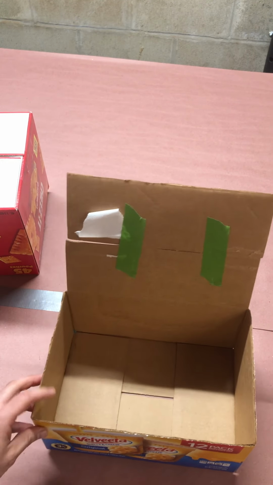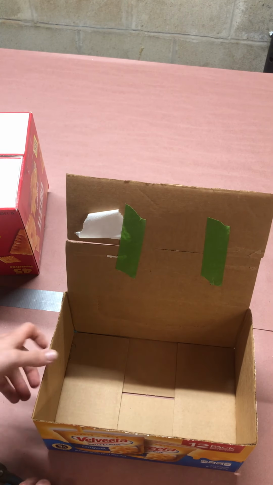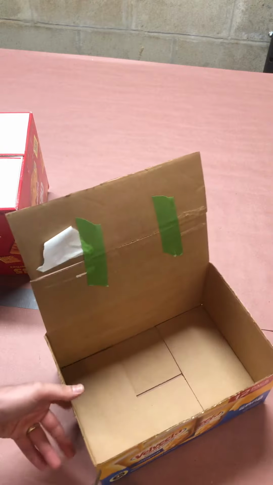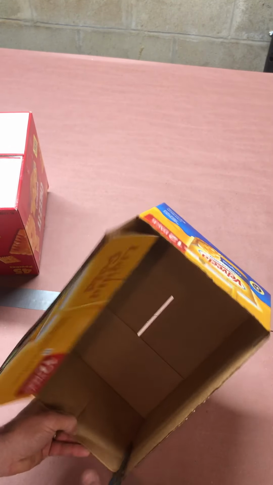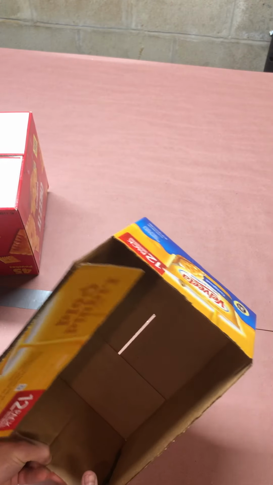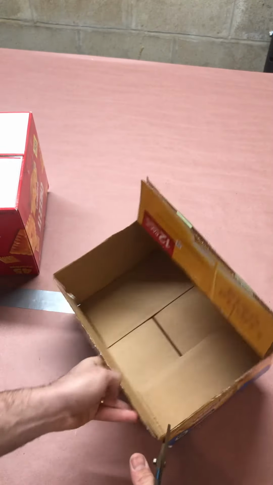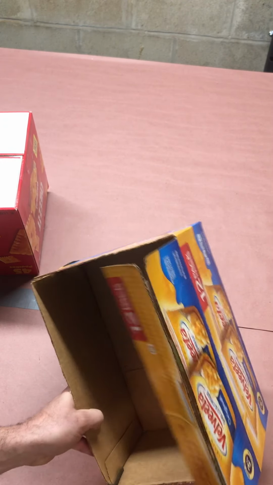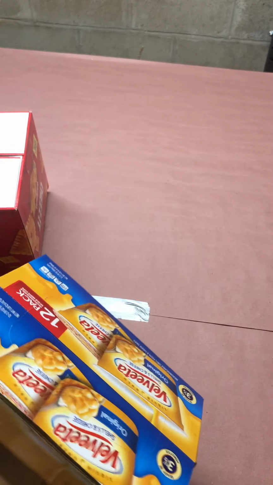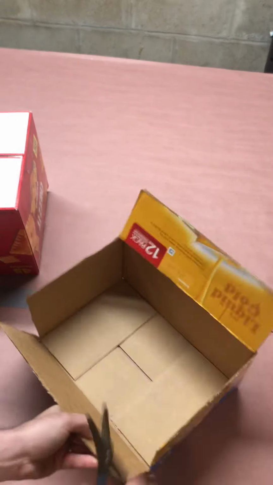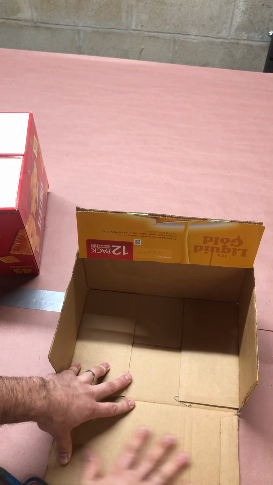Now we're going to start cutting along our edges to separate the box a little bit. I'm going to take my scissors and cut along this edge, and this edge, which should then give me another flap in the front. So I've got my front flap, and see how that lays nice and flat?